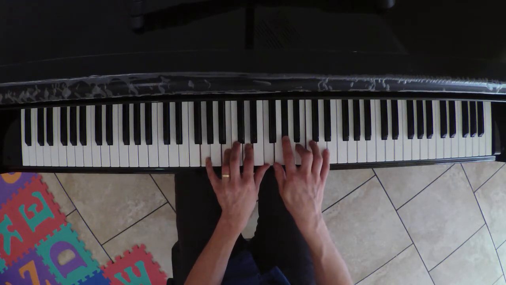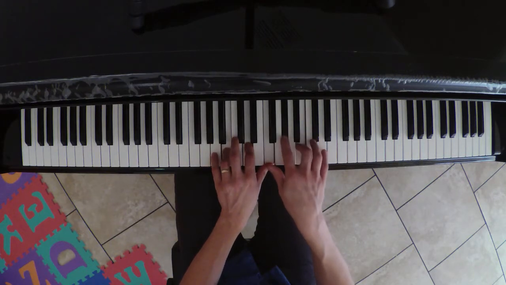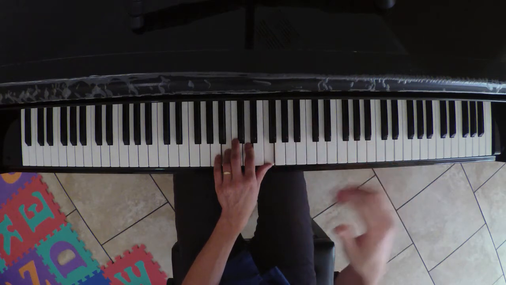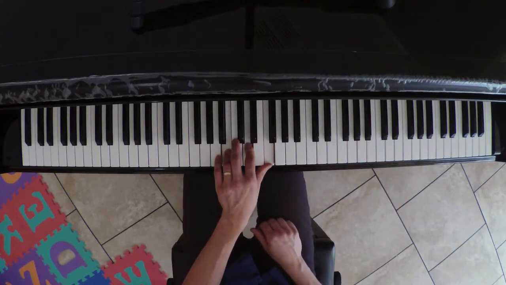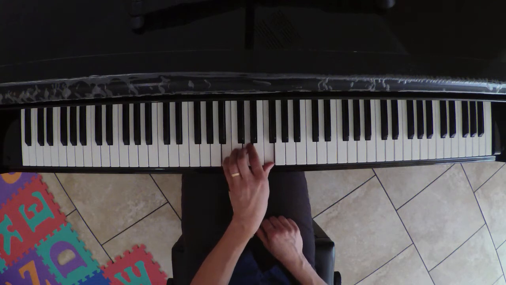If you put all the extensions on it, including that flat 9 here, right? We can use these chords almost interchangeably. That's why the 7th diminished 7 chord, or simply the 7th diminished chord, has that surge going up to 1.